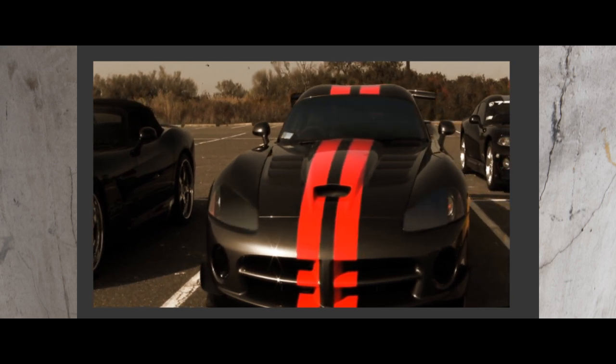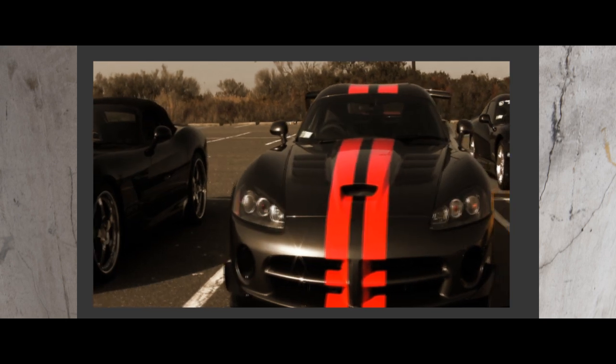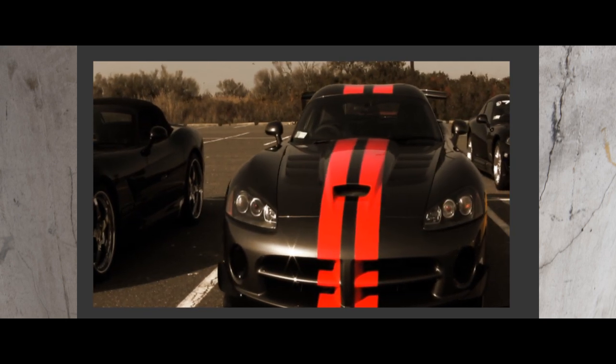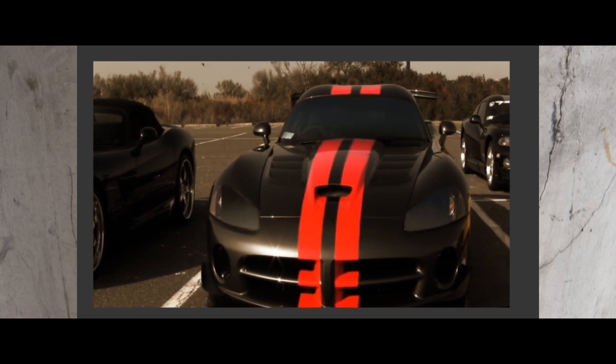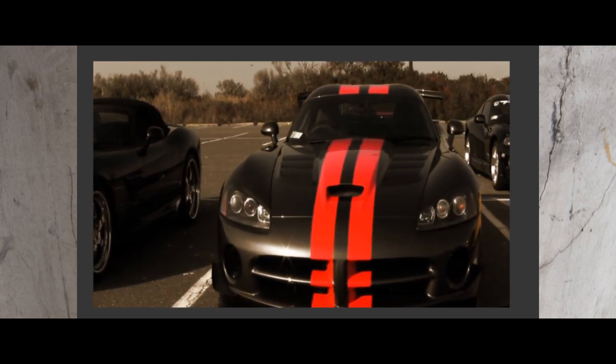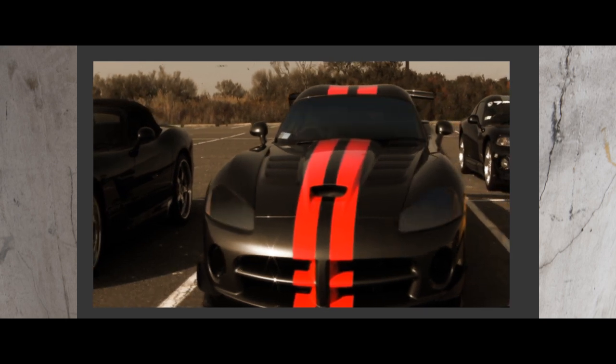Now, first of all, what we're looking at here is a composition that I'm working on for Carlisle's Picks. It's a top products list. It's kind of like an Oprah's favorite things kind of deal. This is particularly focusing on the automotive division, which is dealing with exotic cars and all that good stuff. Anyway, we've got a lot of things going on here.